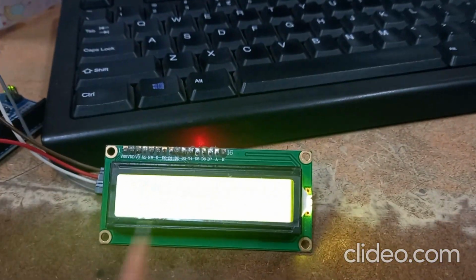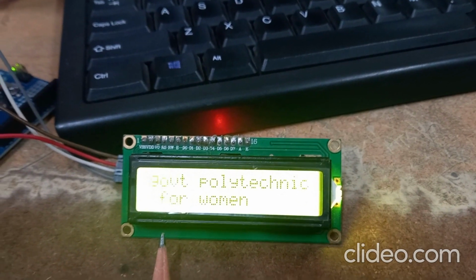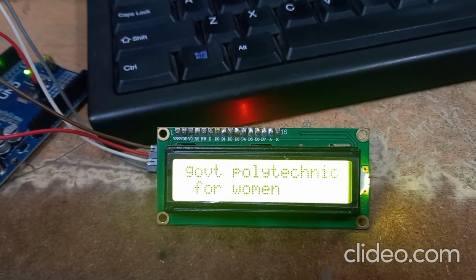So after doing the connection and downloading the program, the message you have given in your program will be displayed on the LCD.